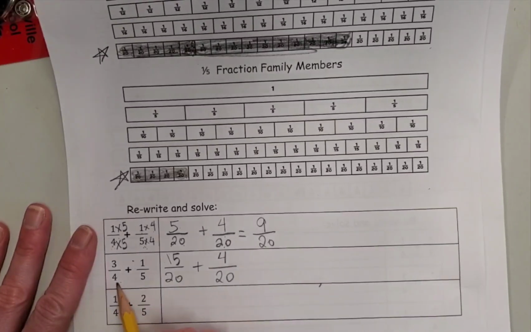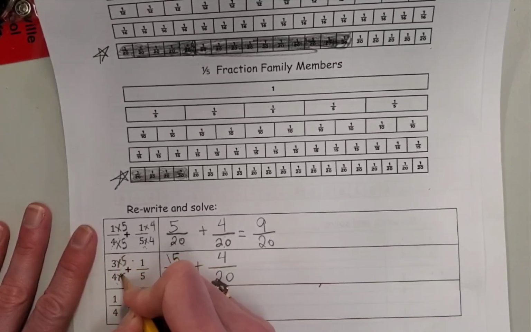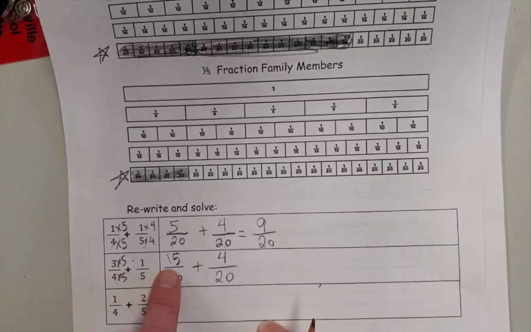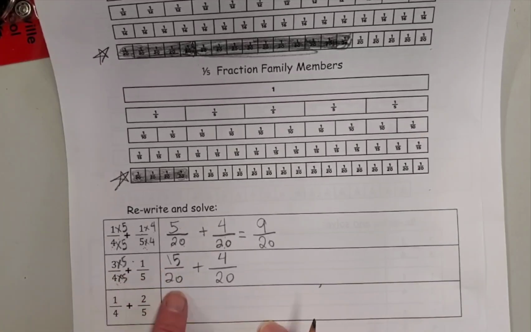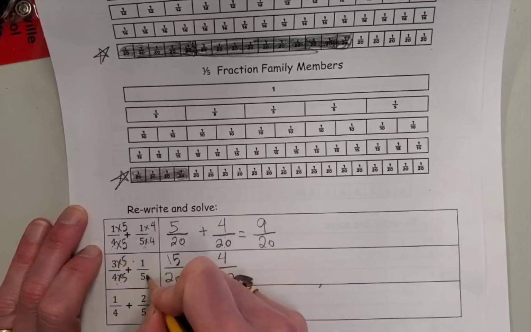Same thing. How do we get from 4 to 20? If we multiply by 5, 5 on top and on bottom. 3 times 5 is 15. Yay, we did it right. 4 times 5 is 20. We did it right. Good. How do we get from 5 to 20?